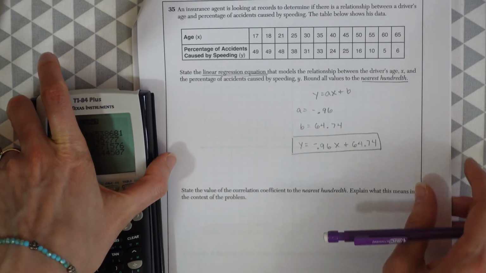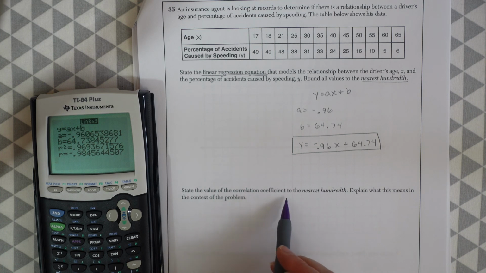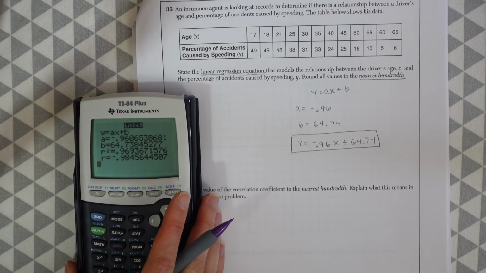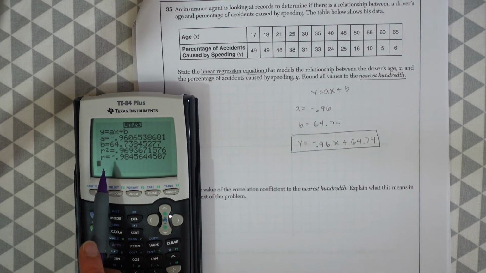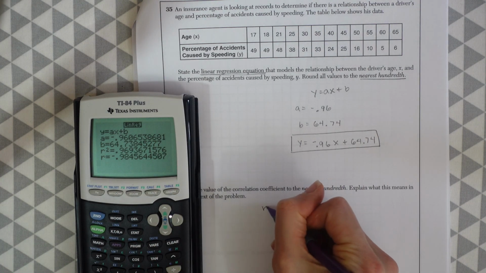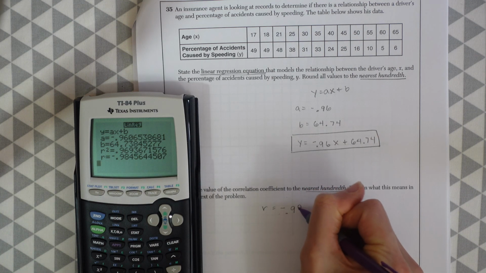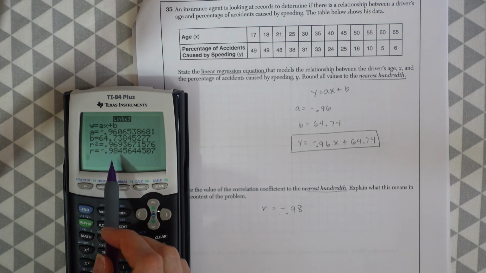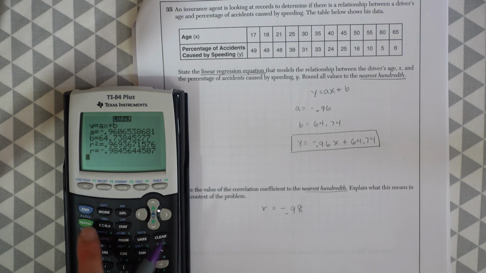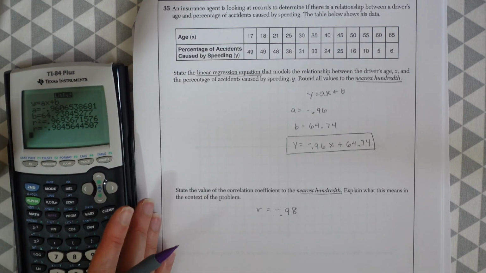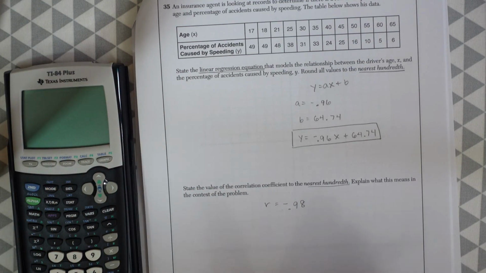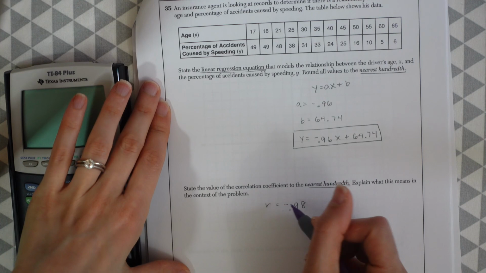The question also asks us, state the value of the correlation coefficient to the nearest hundredth. Explain what this means in the context of the problem. The correlation coefficient is just represented by this r here. So we want this to the nearest hundredth again. So we have r is equal to negative 0.98. If you didn't have this r come up, just make sure you turn your diagnostics on by going to second catalog and then scrolling down to diagnostics. This came up for me because I have it on, but if you don't have it working, be sure of that. So we have negative 0.98 as our correlation coefficient.